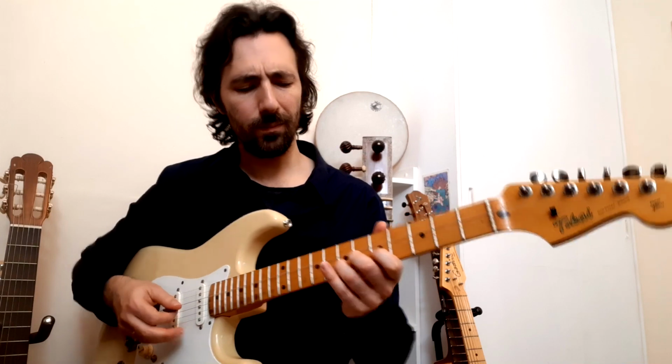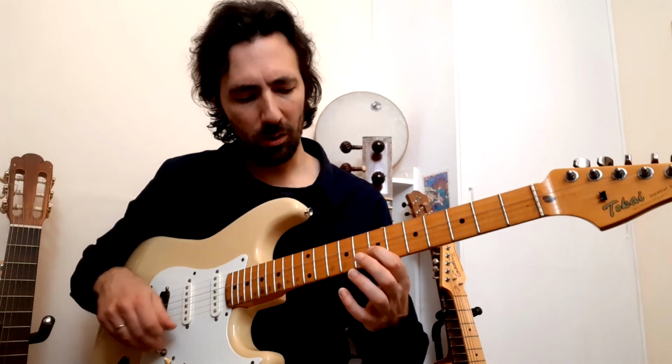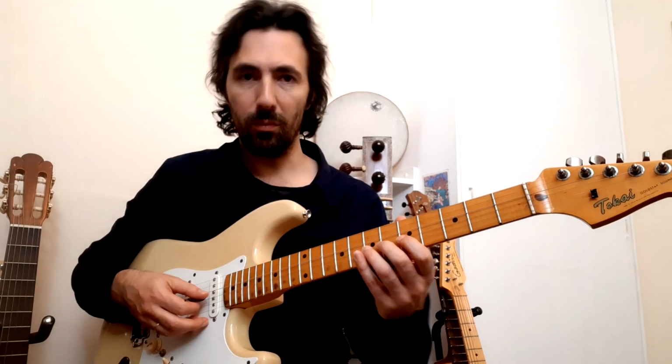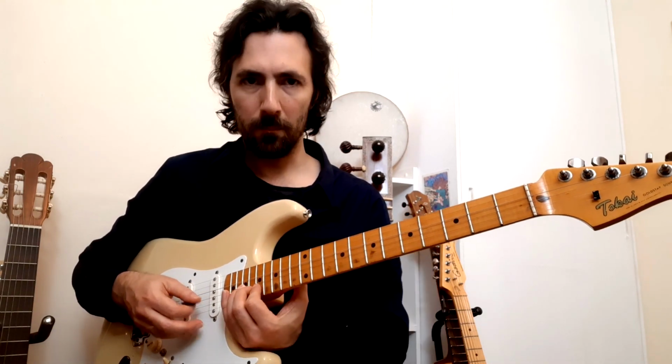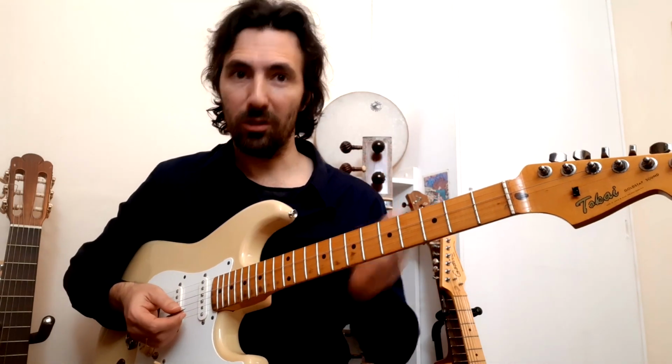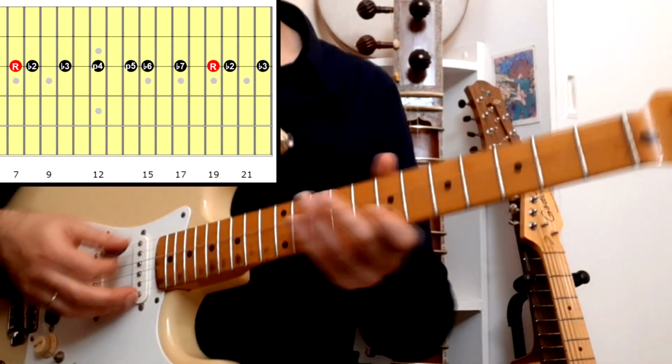So let's just try playing it also on the G string, getting the middle Sa to high Sa, and then we'll start to experiment and look at all the different things we can do with this.